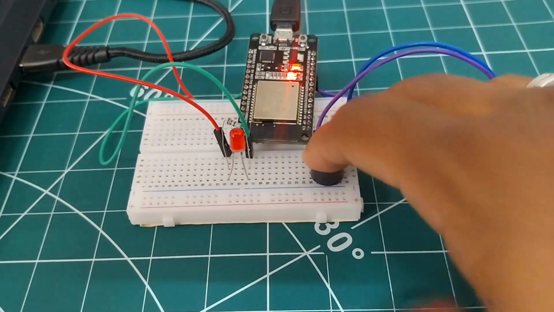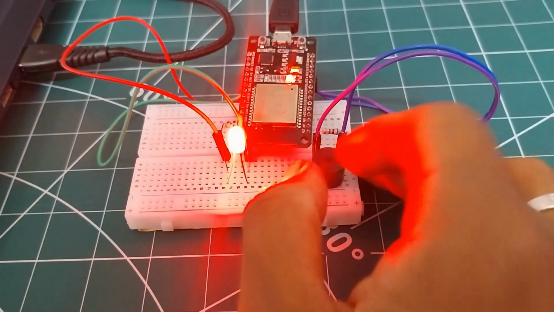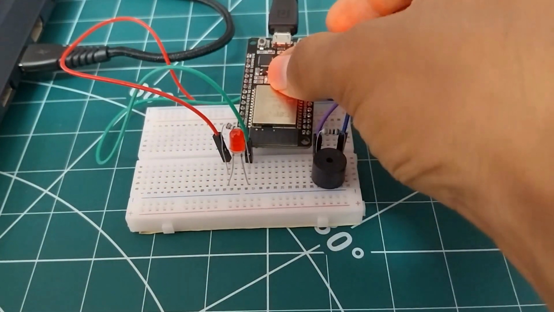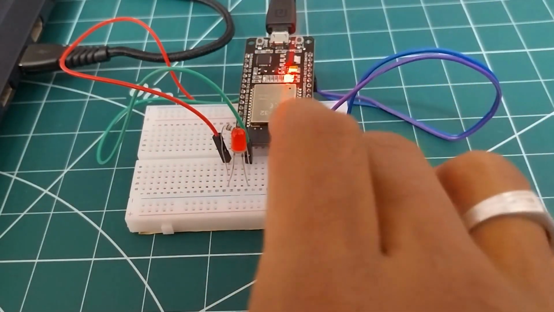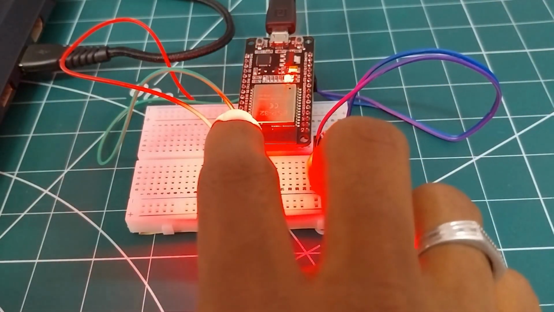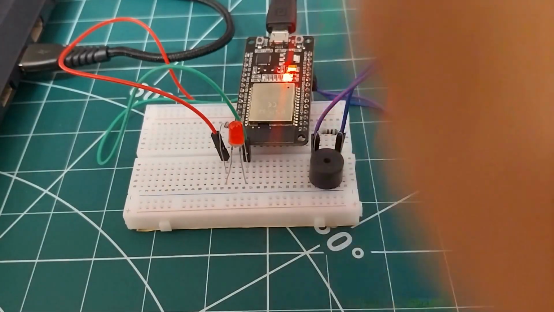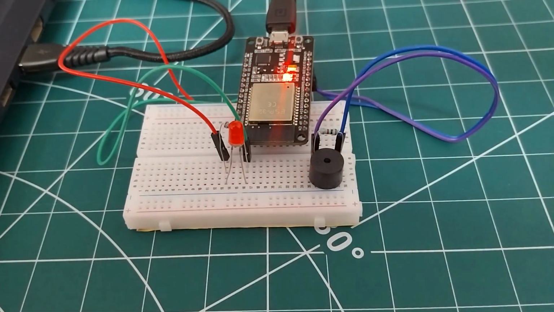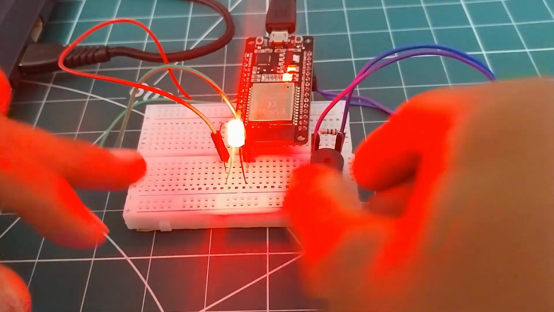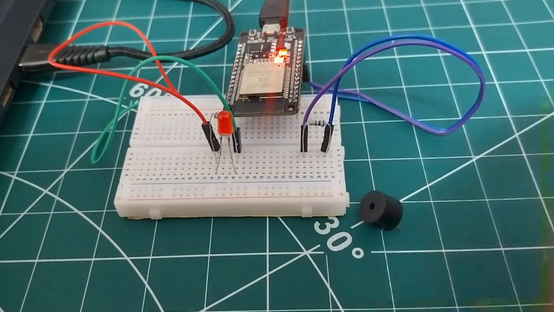Hey there. So as we have used LED and buzzer with the ESP32 module, now we are using both LED and buzzer. That is, we are integrating LED and buzzer with the ESP32 module. So this is also a very simple project. Here I'll just take out the buzzer for some time.